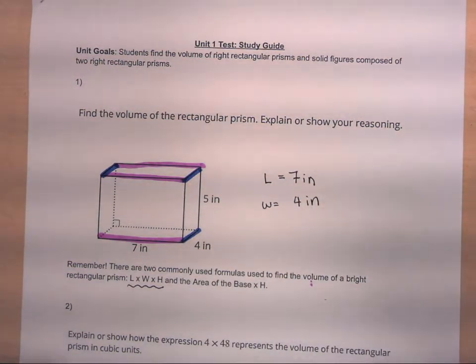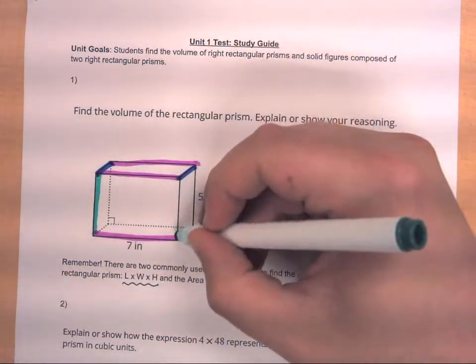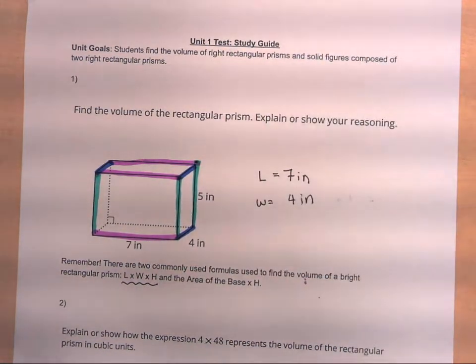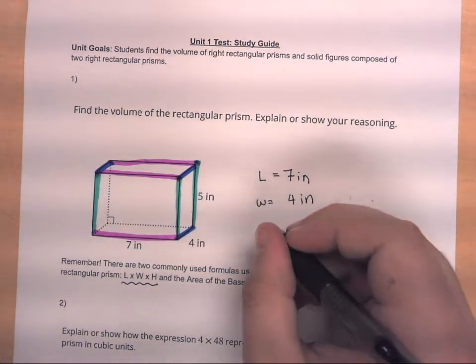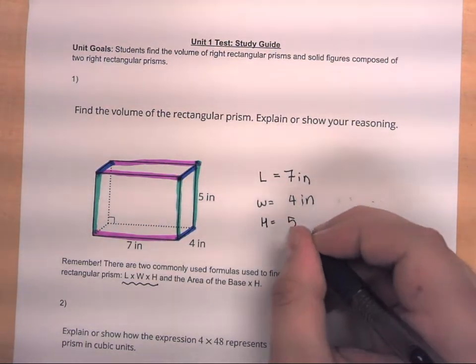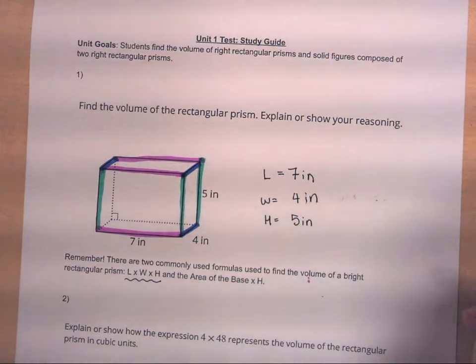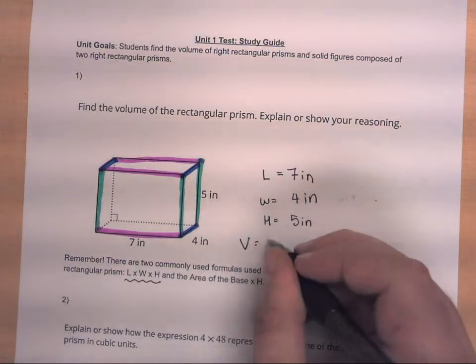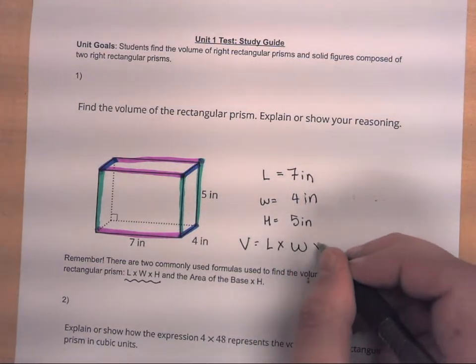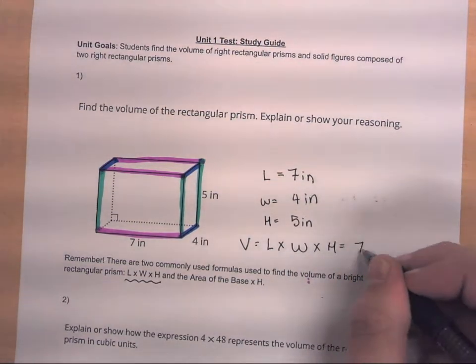And then lastly, the height is labeled as 5 inches. So the volume formula instructs us to multiply these values together.